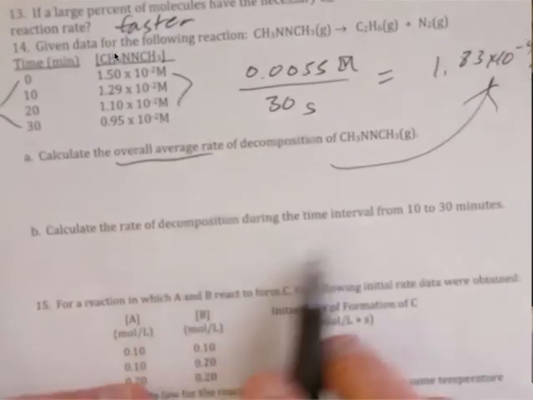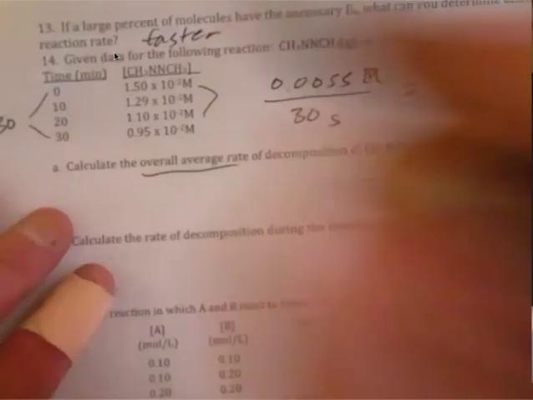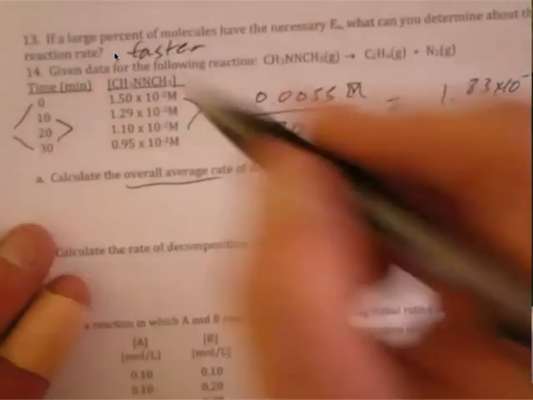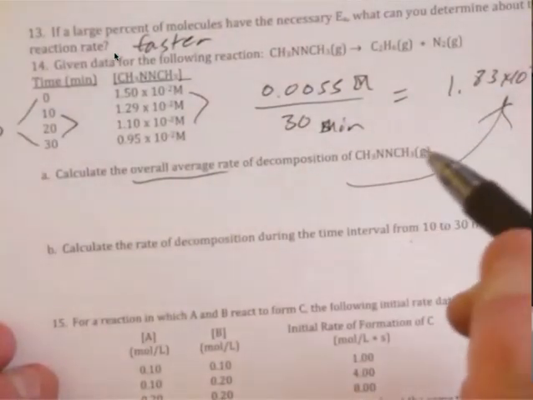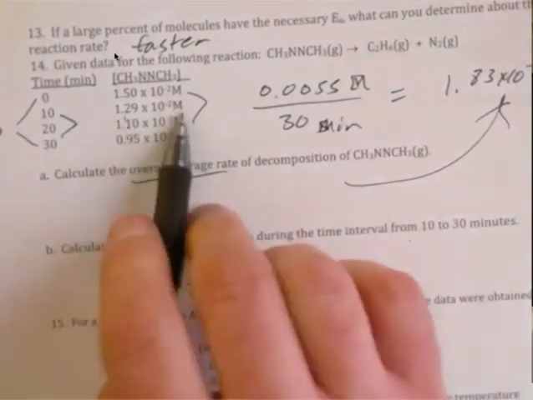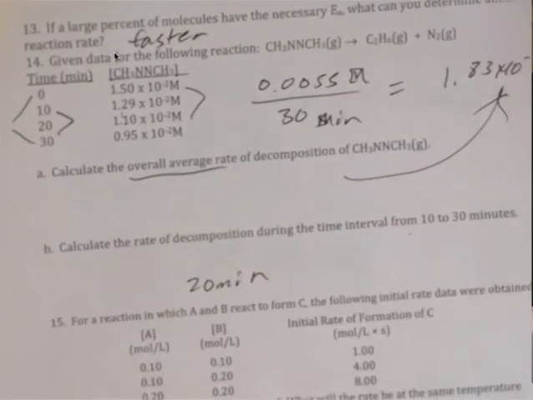And this is calculate during interval from 10 to 30 minutes. I'm sorry, this is 30 minutes, not 30 seconds. So that is min. There we go. So 10 to 30, how much time goes by? 20 minutes. And then we want to take 1.29 times 10 to the negative second. What a weird way to write scientific notation.